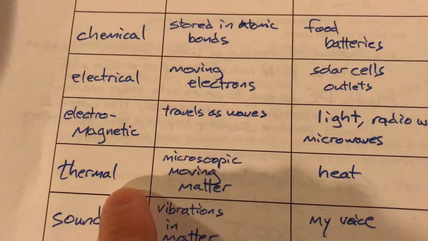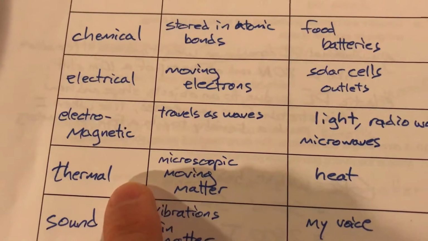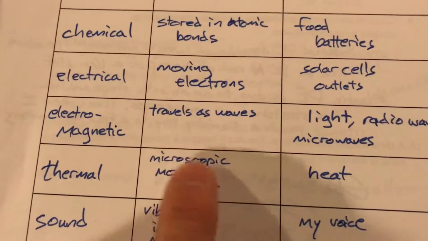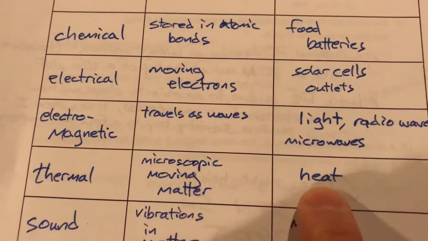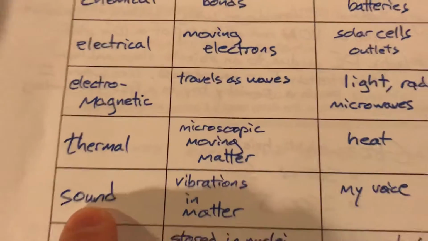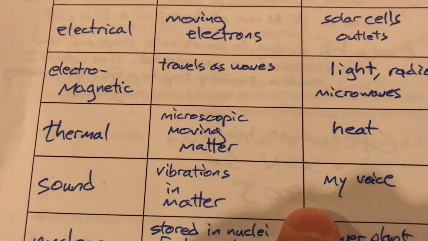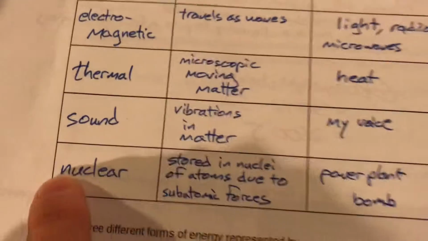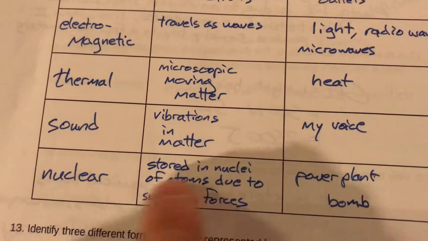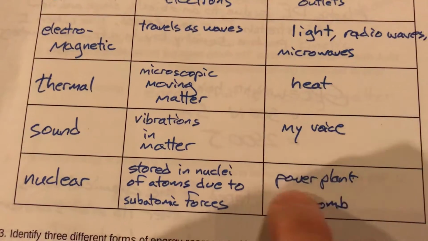You may not realize this, but when things increase in heat, they increase in the amount of microscopic motion happening in them. So anything that's getting hot. Sound, vibrations in matter, like my voice. Nuclear, stored in the nuclei of atoms due to subatomic forces, such as those used in nuclear power plants or in the infamous bomb.